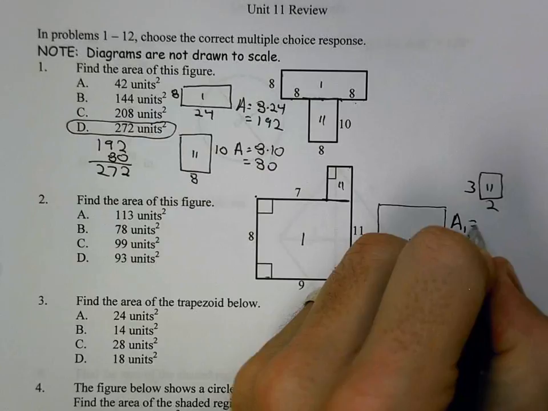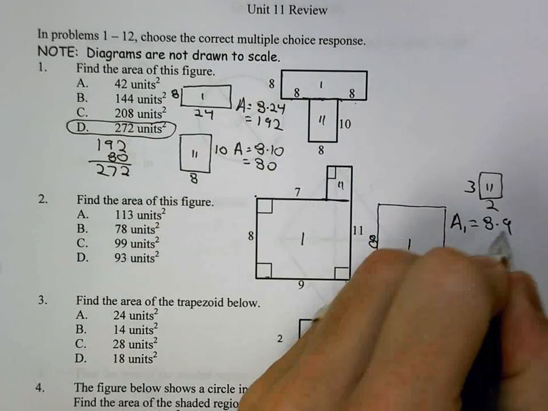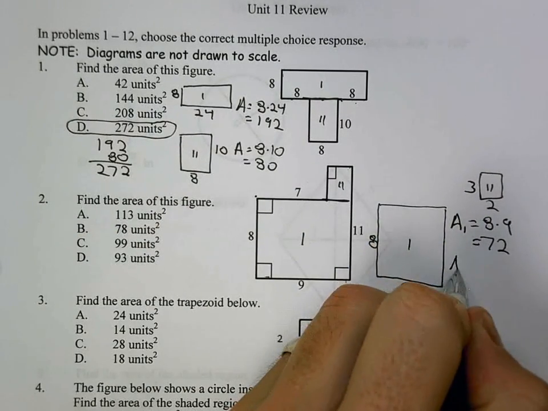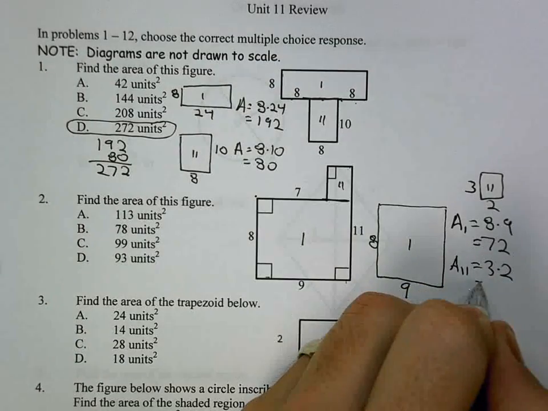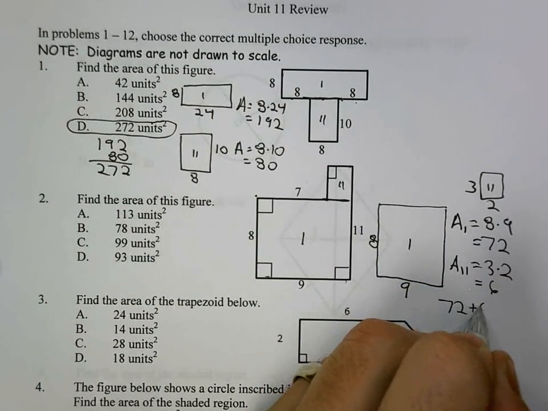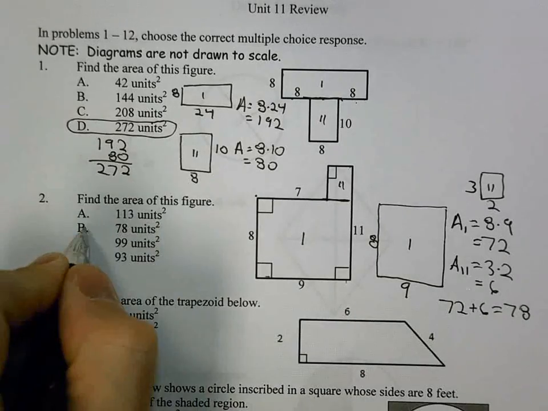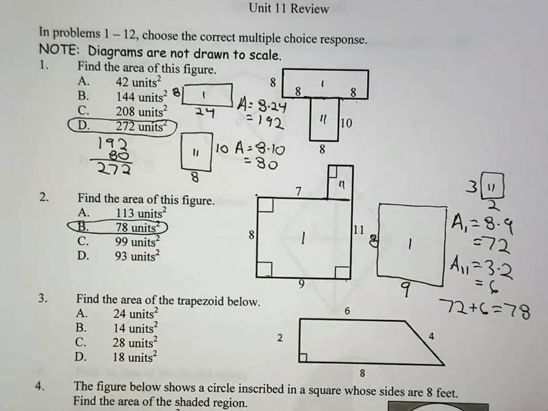So the area of the first one is 8 times 9, which gives us 72. Area of the second one is 3 times 2, which is 6. 72 plus 6 gives us 78 units squared.